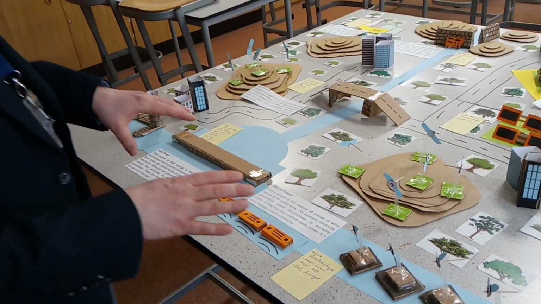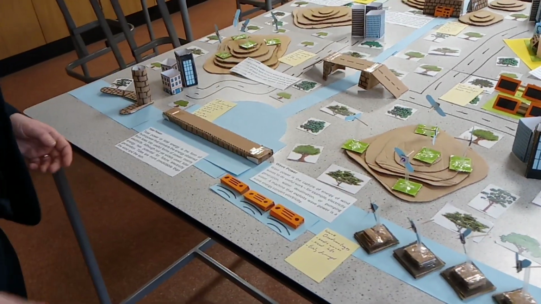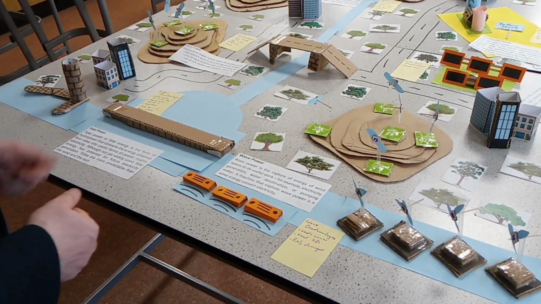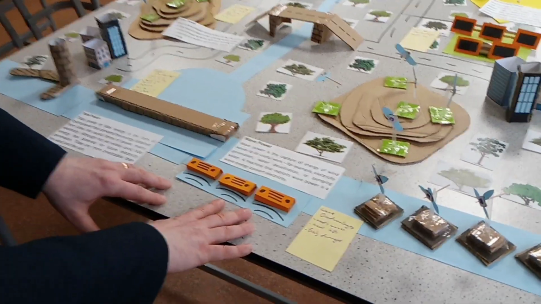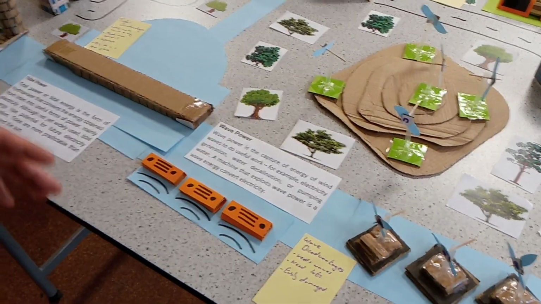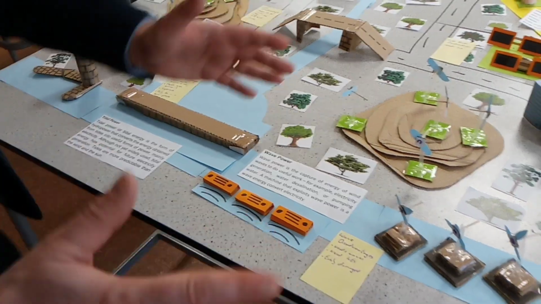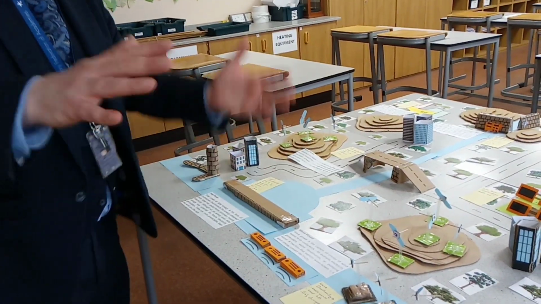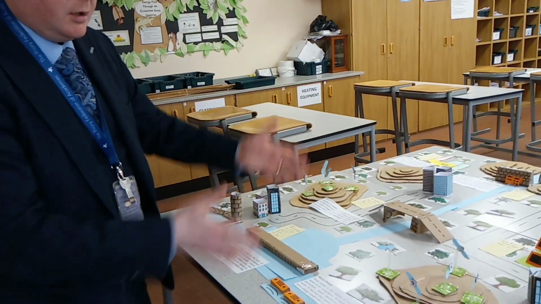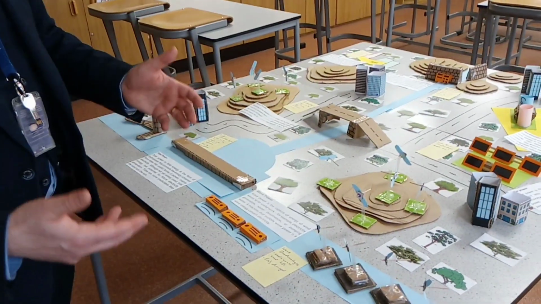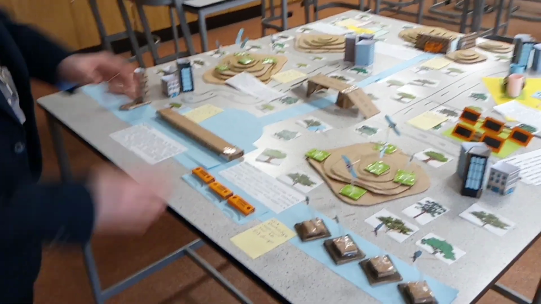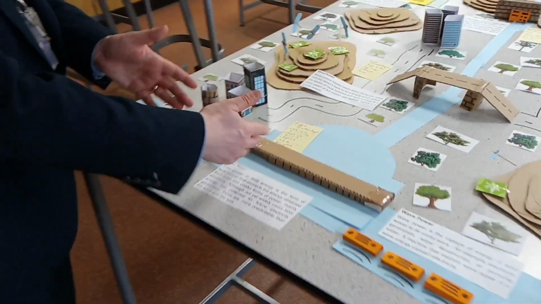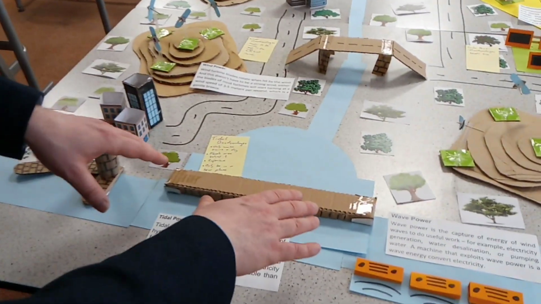Right, after wind power, you can talk about some of the others. So talk about wave power, get them to think about, you can almost get them to model what waves would do, and then they can talk about, right, so that movement of the waves could be turned into electrical energy. After you've done that, talk about your tidal barrage, just because you're down here anyway.